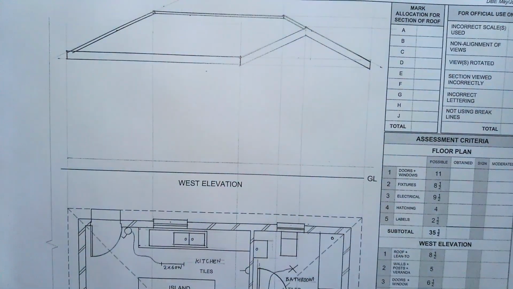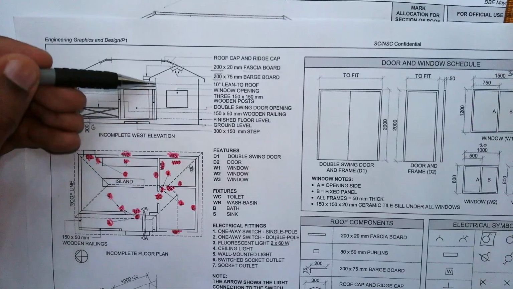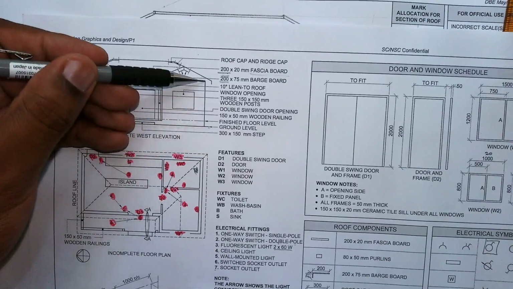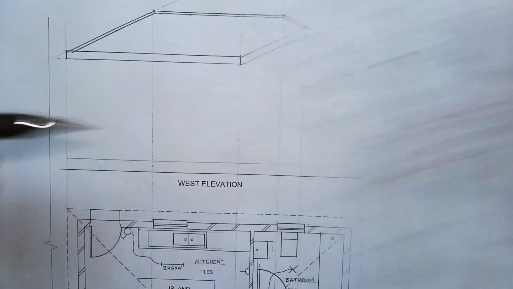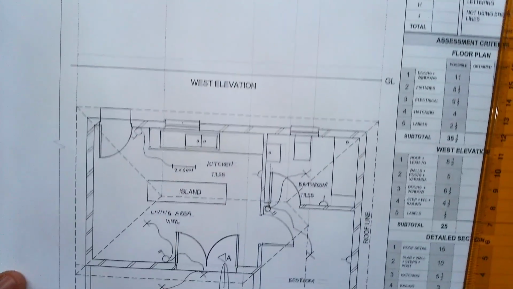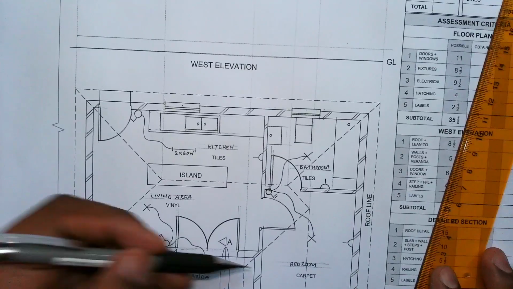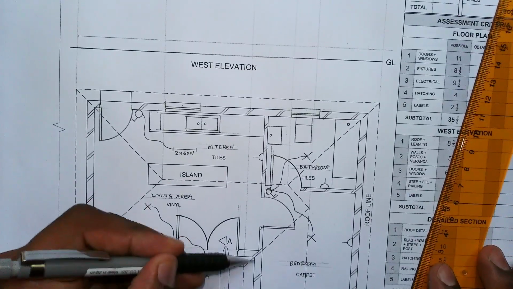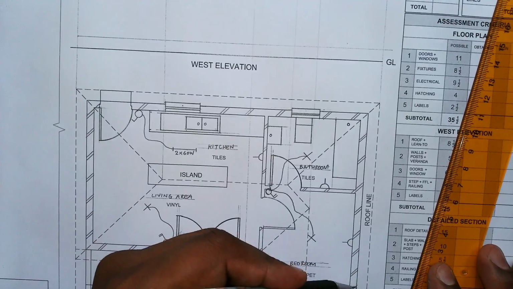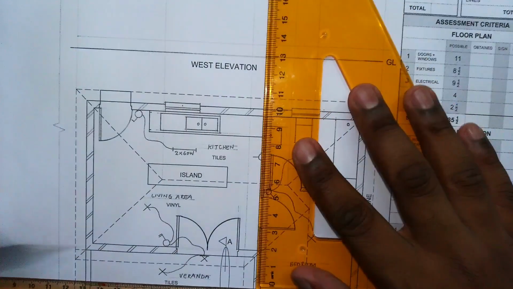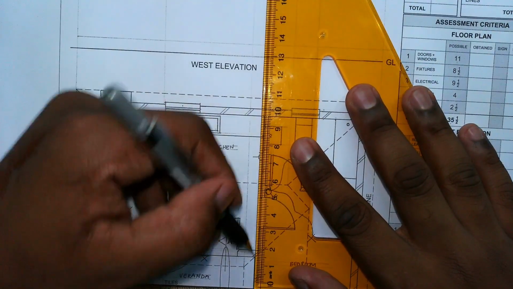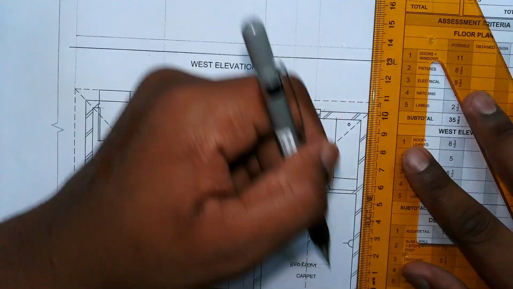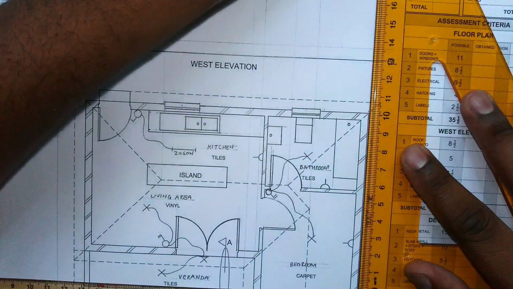Now obviously I'll have to draw in this wall and that wall there. So I'll have to project these walls from the floor plan, this line and this line. So project that up and this wall up.